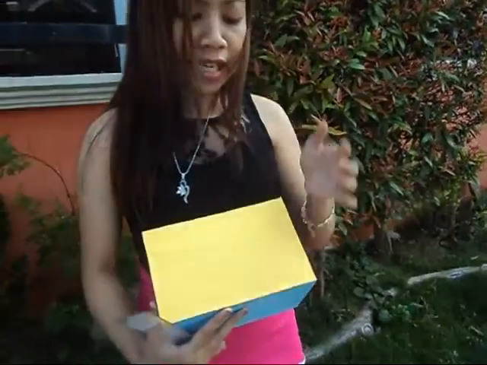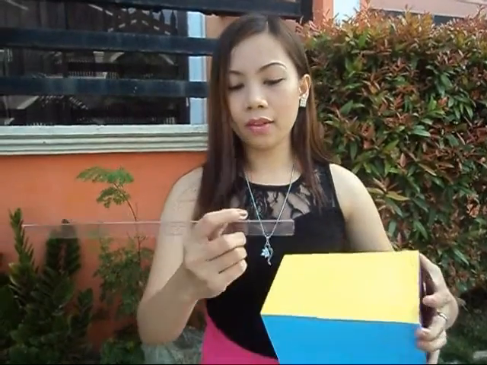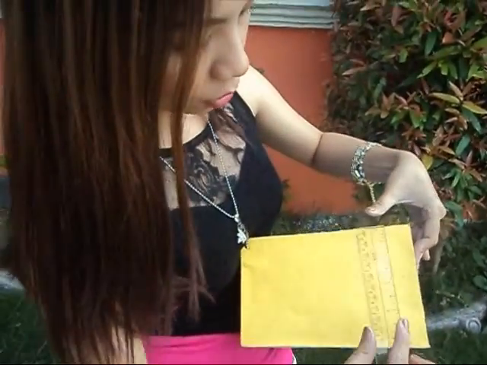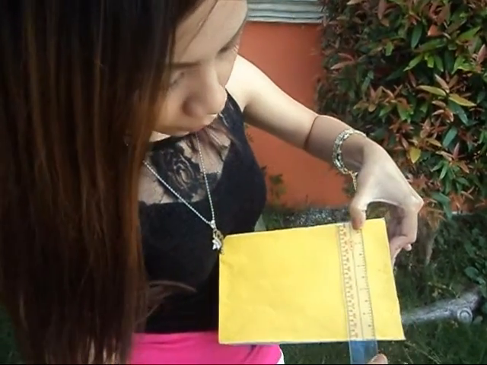Next, we need to prove that line 1 and line 2 are parallel. By definition, parallel lines are lines which do not meet. In order for us to prove that these two lines are really parallel, we need to measure the distance between the two lines, again using the ruler, at least at 2 or more places. Here we go, for line 1 and line 2, it has a measure of 5 inches.